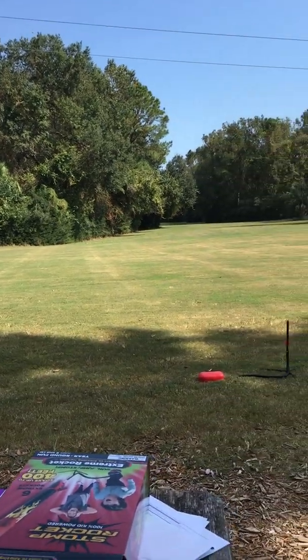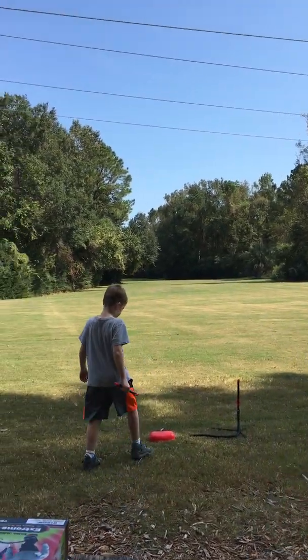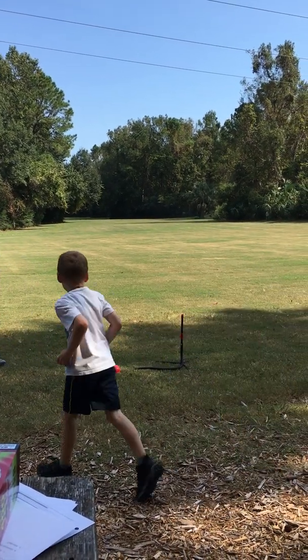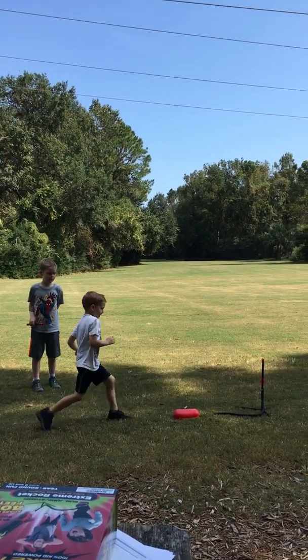And I have a couple helpers to demonstrate the Stomp Rocket. Thank you very much. All right, go ahead. Luke, it's your turn. So.